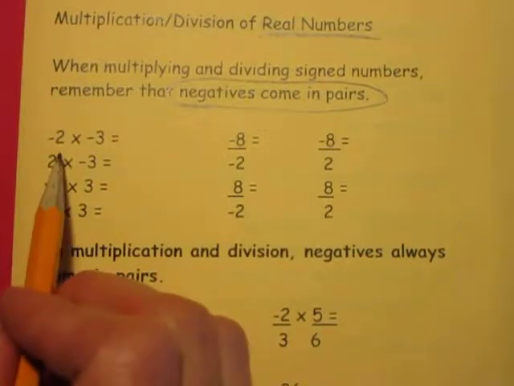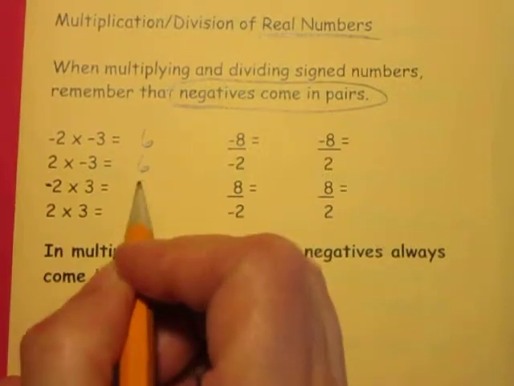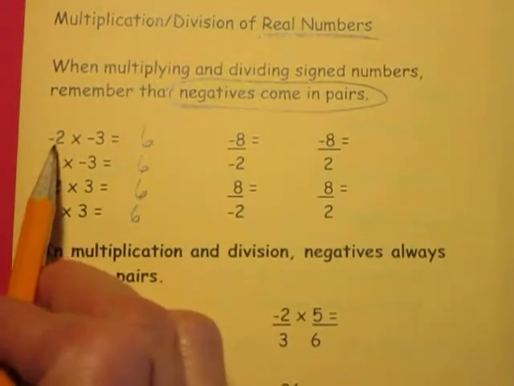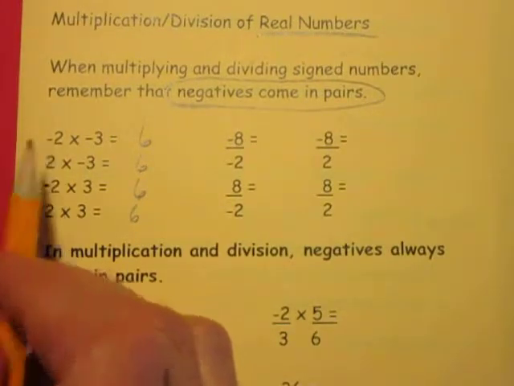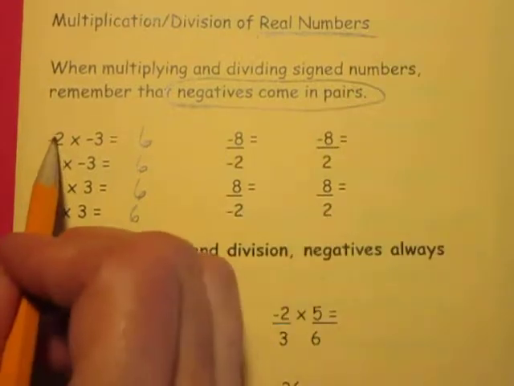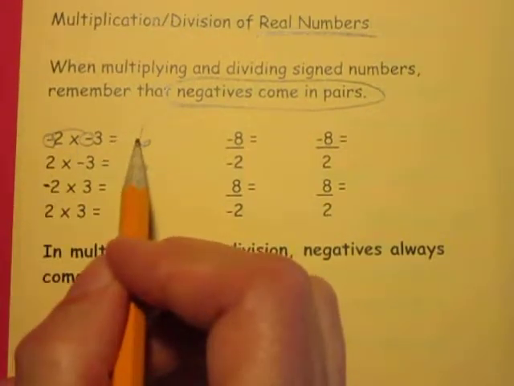We all know that 2 times 3, the product of that is going to be 6. So in each of these cases, our outcome is going to be some version of 6. So we need to think about our rules with our positive and negative signs. The only rule that you need to be aware of here is negatives come in pairs. So I have a pair of negatives here. There's my pair. My answer has to be positive.